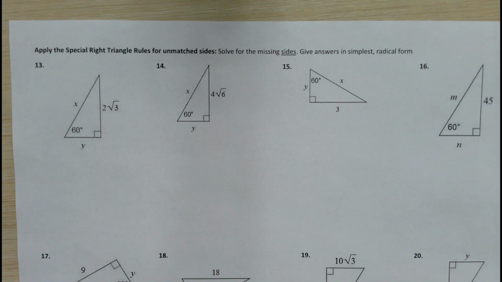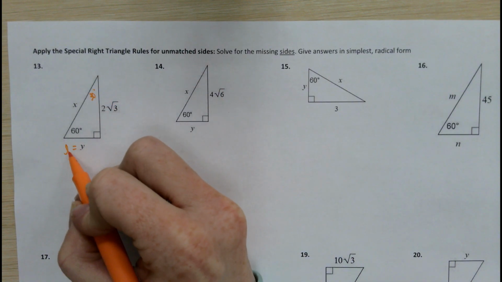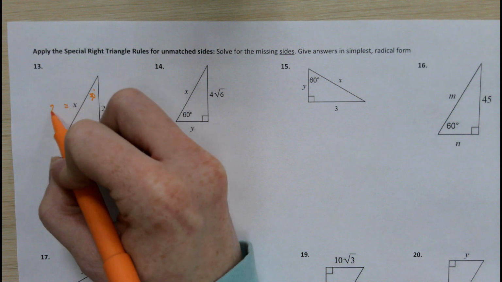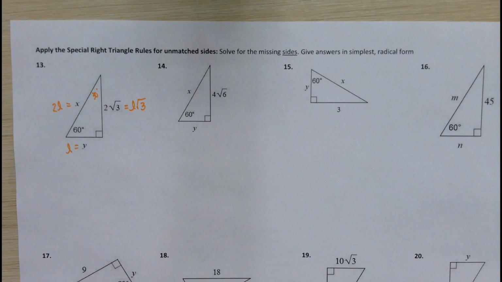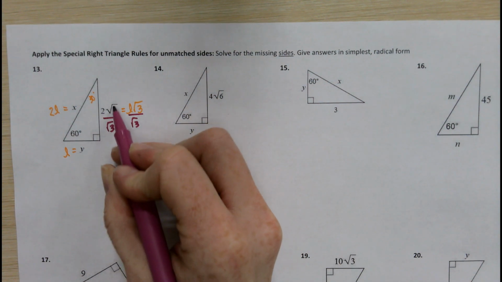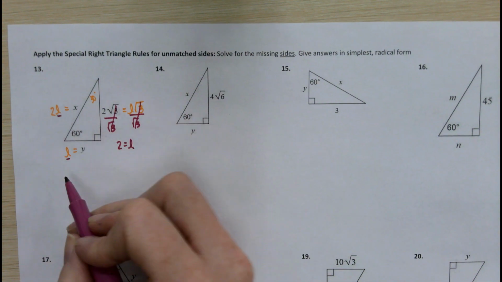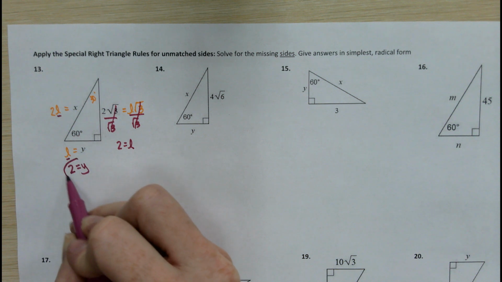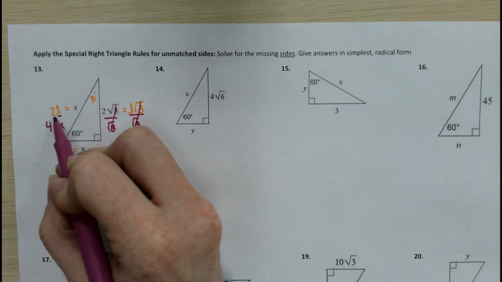All right, picking back up with question number 13, we're going to start, like we always do, by finding that 30-degree angle and traveling across to identify our shortest side, our hypotenuse equal to 2 times L, and then our third side equal to L root 3. Divide both of these by root 3 to figure out your L is equal to 2, and then plug it in everywhere you see an L. Y is equal to 2, X is equal to 2 times 2, so X is equal to 4.